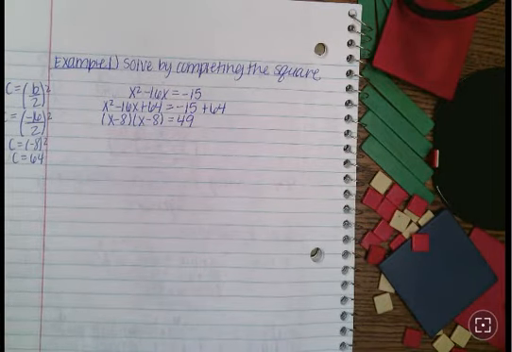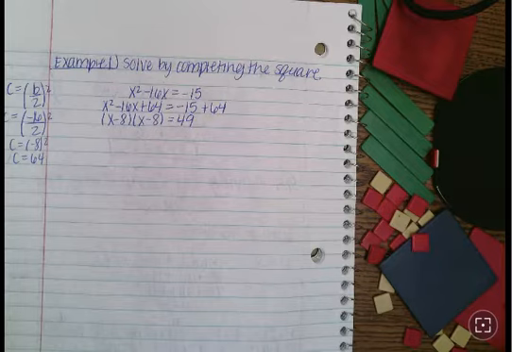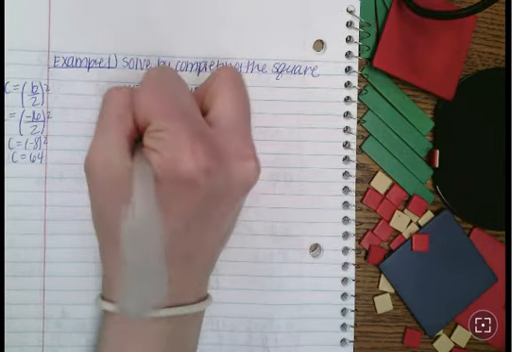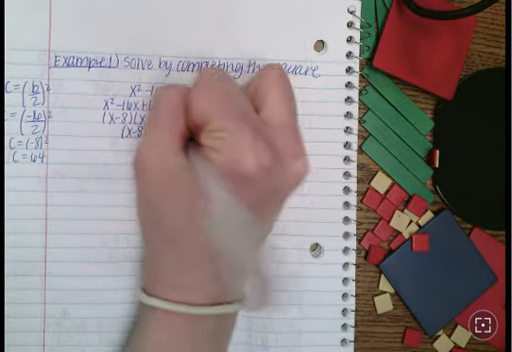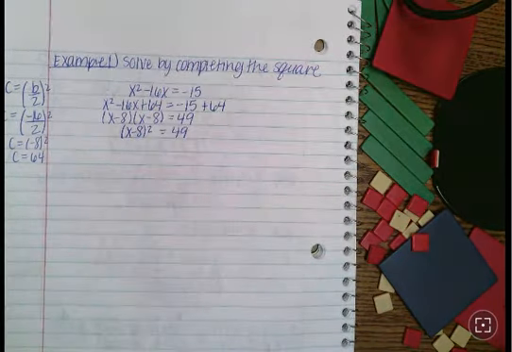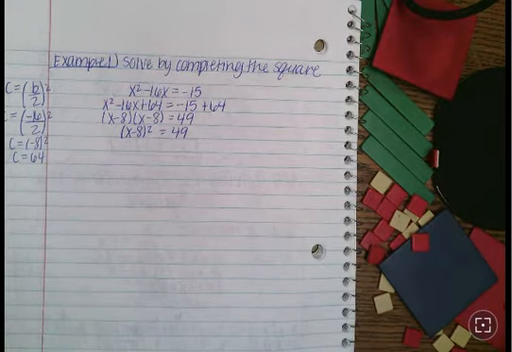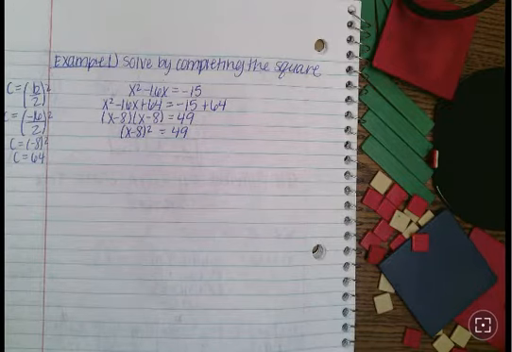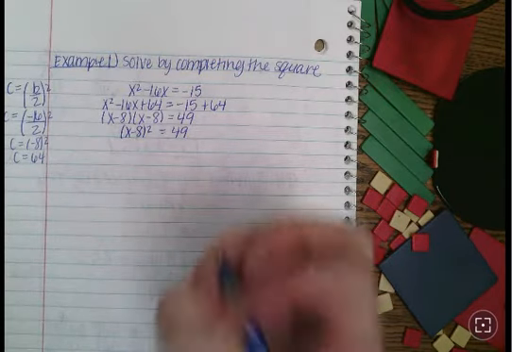Okay? And now you're probably like, okay, what do we do now? Well, remember that whenever you have a binomial like this, you can write it as something squared, right? And now you've got a problem that looks like something from 9.4, and you can actually now use the square root method.